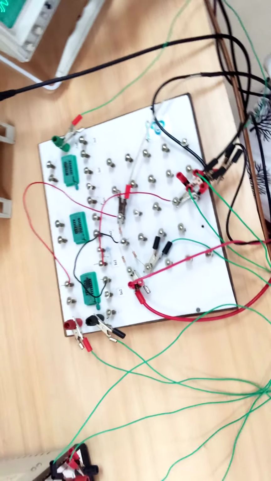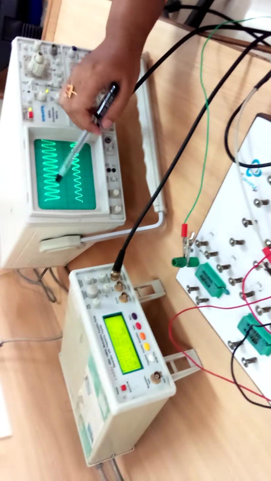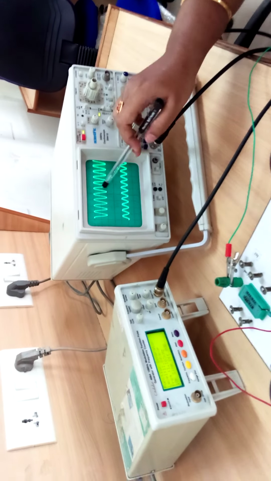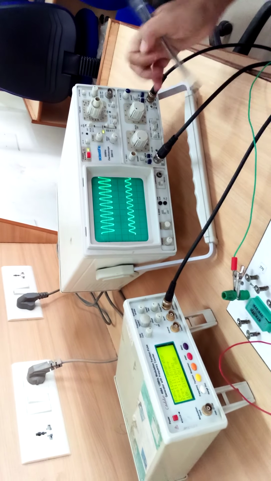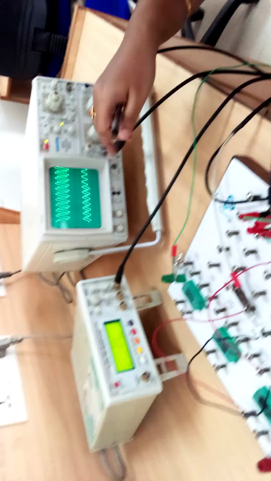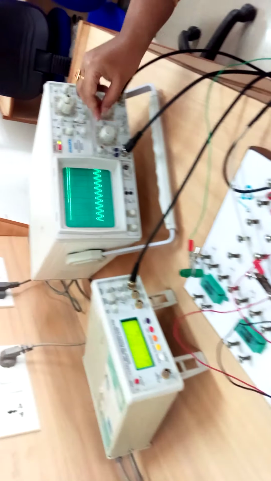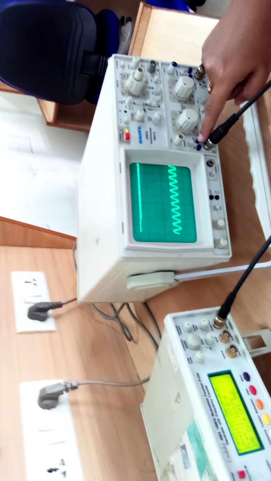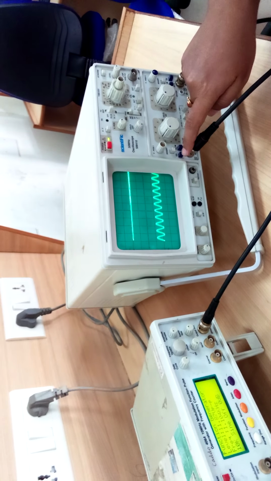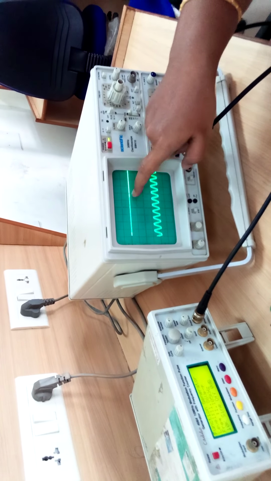So the first input signal is a sine wave of 2 volt peak to peak that you are observing here. That signal I have given to channel 1. Now you can observe the other input, that is the DC signal. See here, when I press ground, this is the 0 axis.